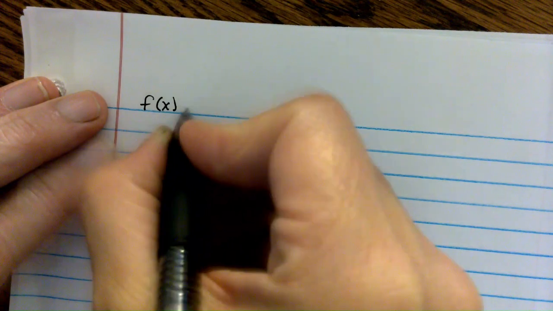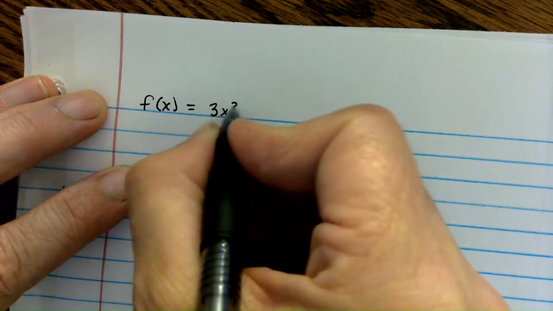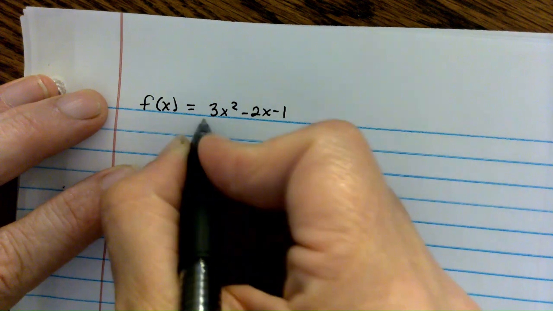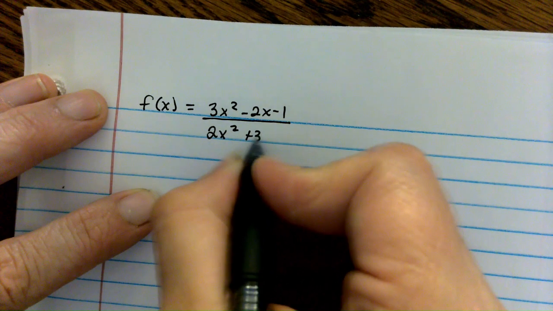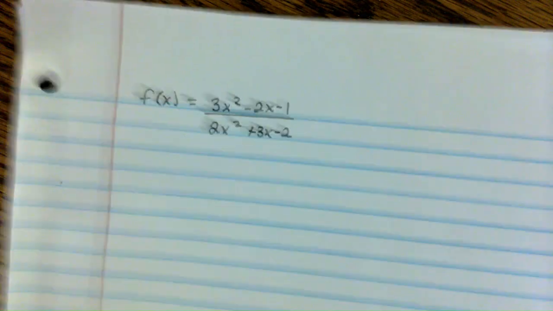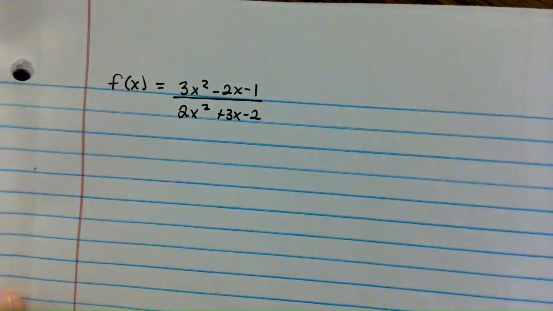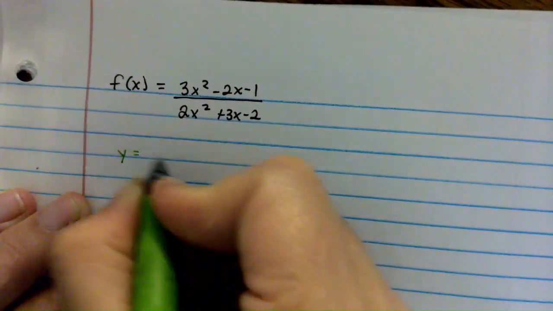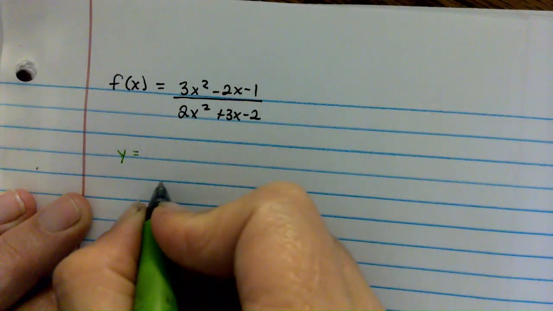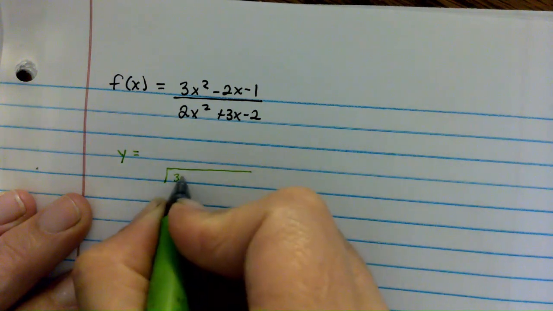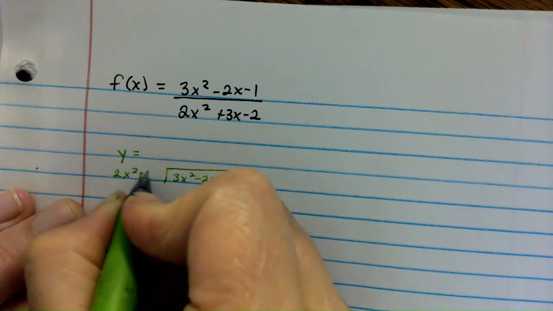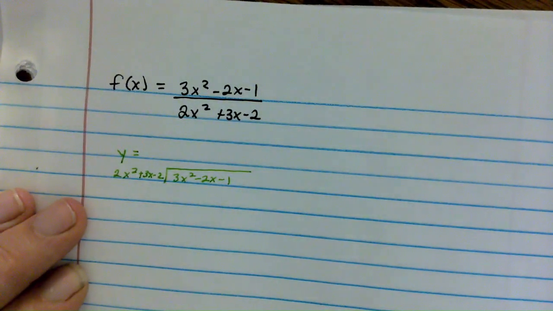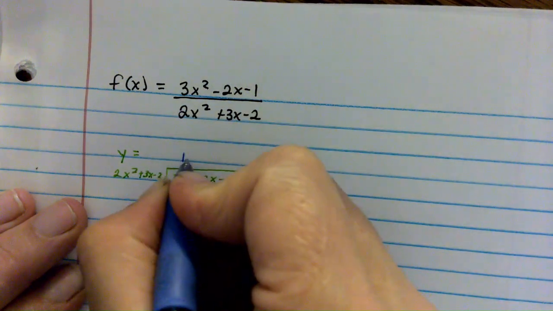Taking a look at our next function, f of x equals 3x squared minus 2x minus 1 over the quantity 2x squared plus 3x minus 2. Okay, so the first thing is I could go ahead and get my horizontal asymptote. I could do my long division, where I have my 3x squared minus 2x minus 1, 2x squared plus 3x minus 2. This one's kind of tough because of the fraction, but I would have to multiply by 1.5.